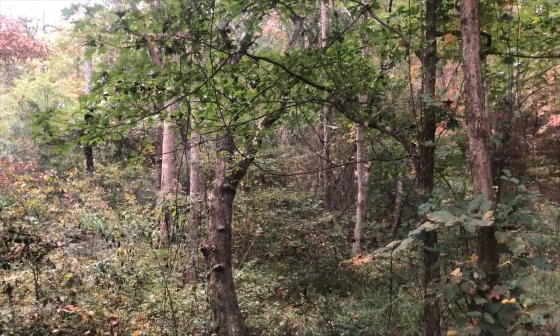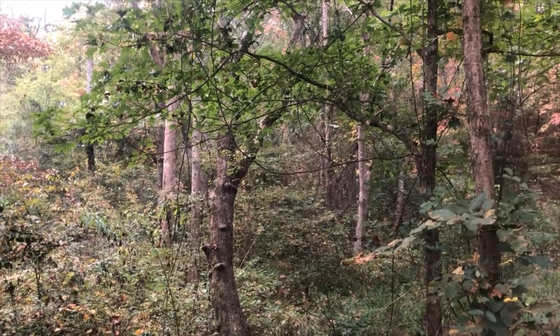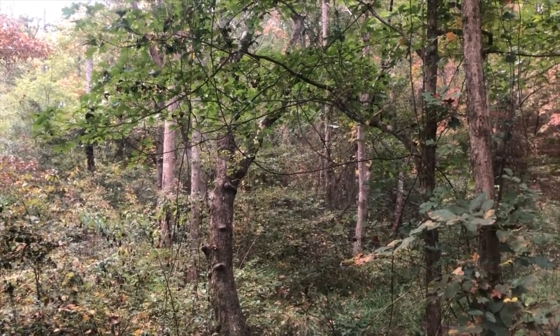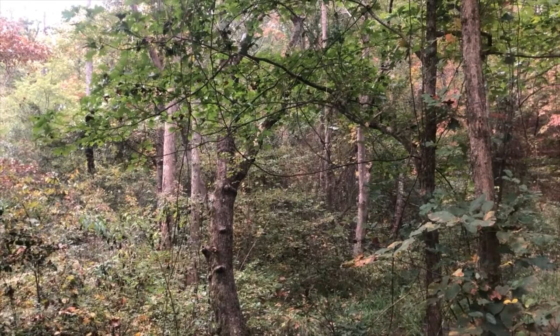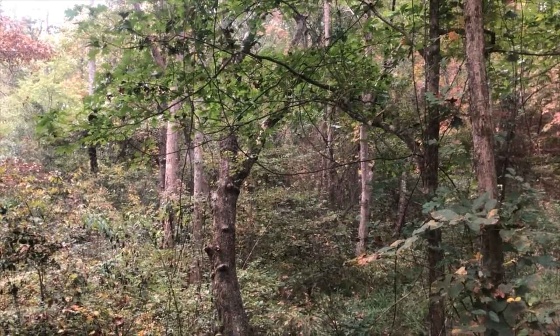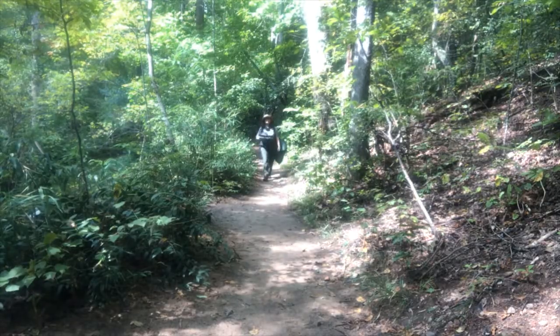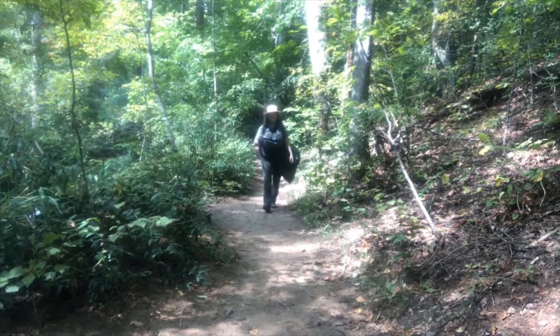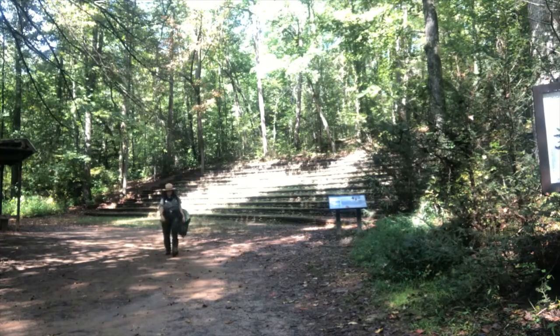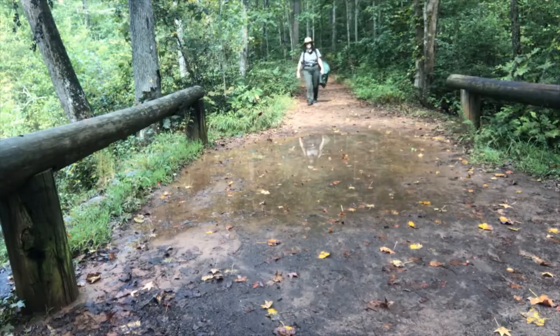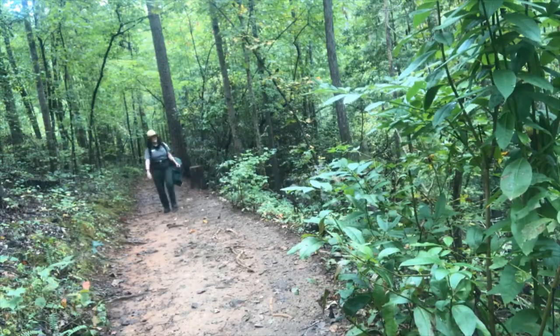Next, we'll head up to the park lab where we'll look at our temperature and pH results and the animals we found in the creek, and we'll determine the water quality at Paris Mountain State Park. Let's go inside the lab next.